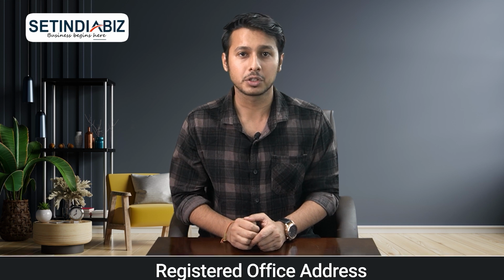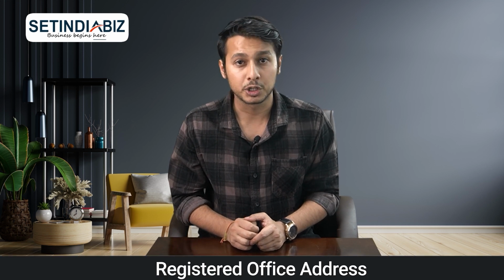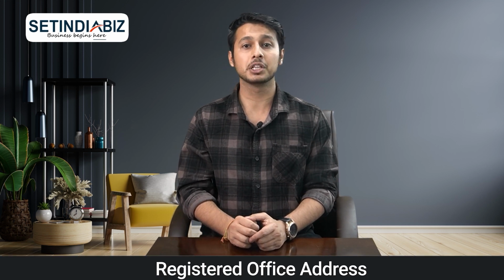Third, registered office address. The address with which a public limited company is registered is considered as its registered office address. It is this address where all the official correspondence of the company are sent to and where the company is required to maintain all its registers, records and account books. However, it is not necessary for it to conduct its business activities at this specific address only.